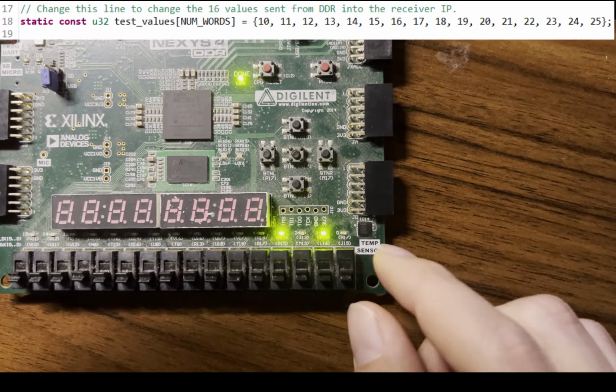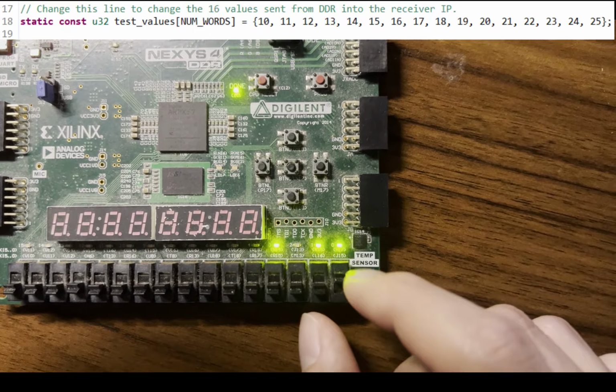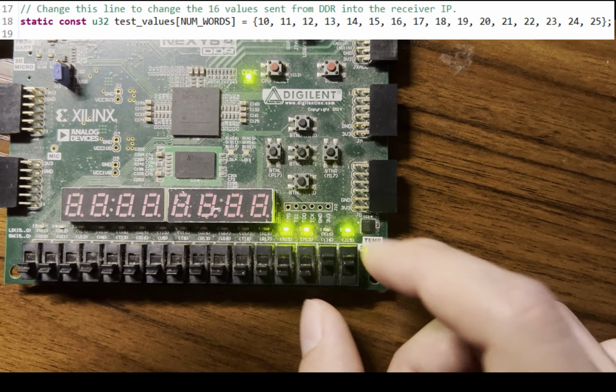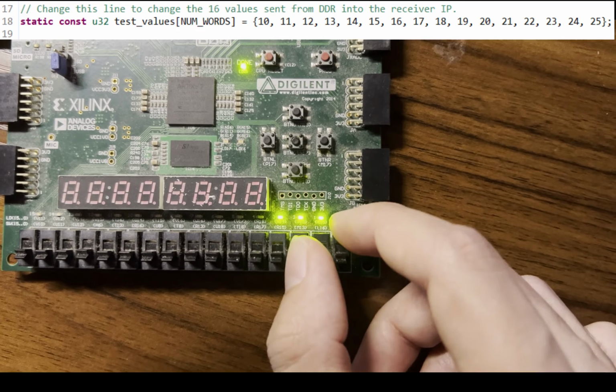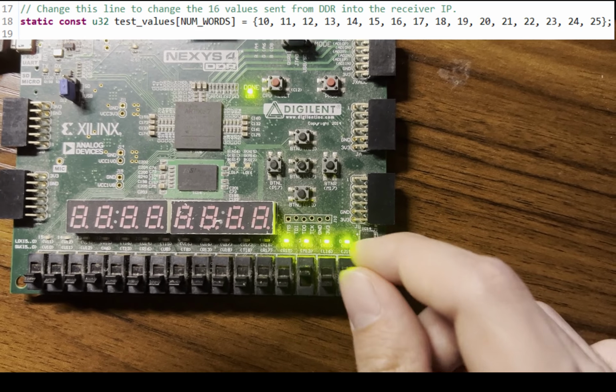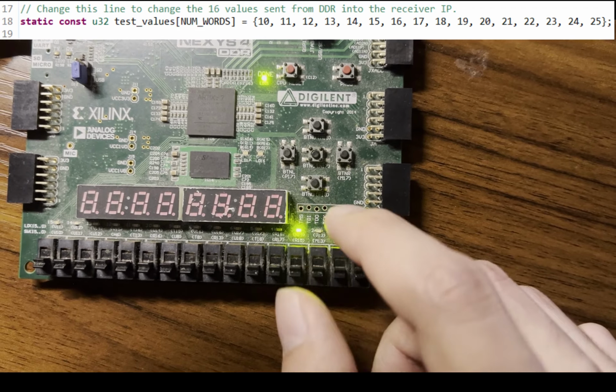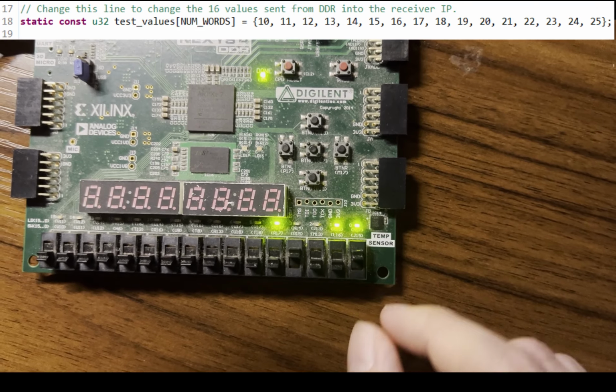So this here is the real-time demonstration after programming it. As you can clearly see, all 16 numbers that were written into DDR memory were successfully transferred into the receiver IP block with DMA. I recommend running the code yourself and changing the 16 values so that you can see it working with other numbers.